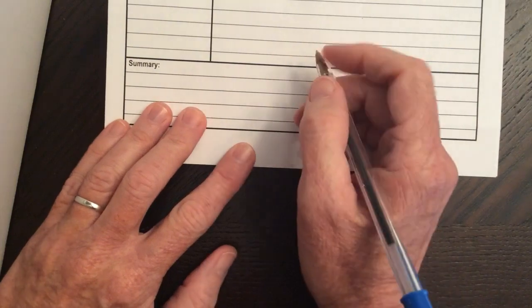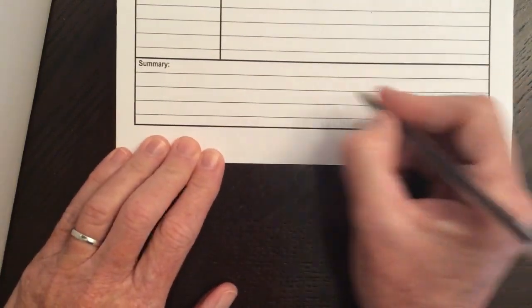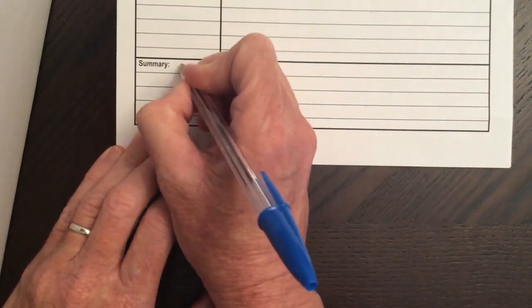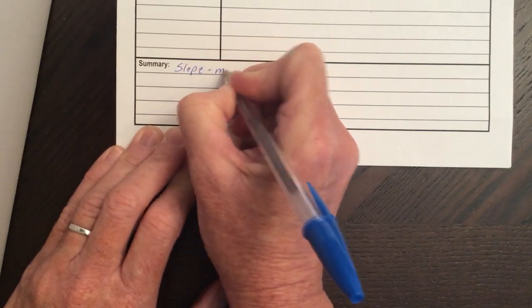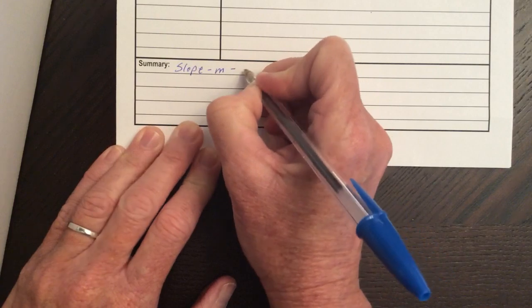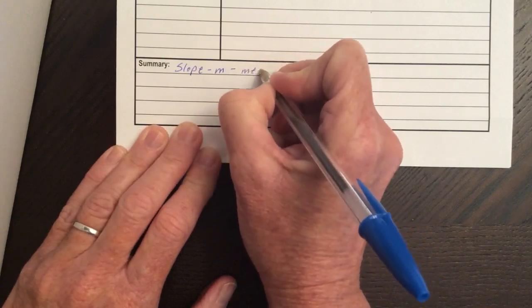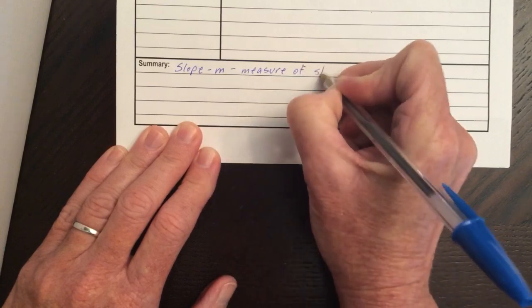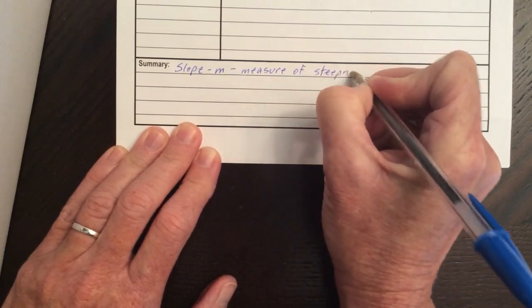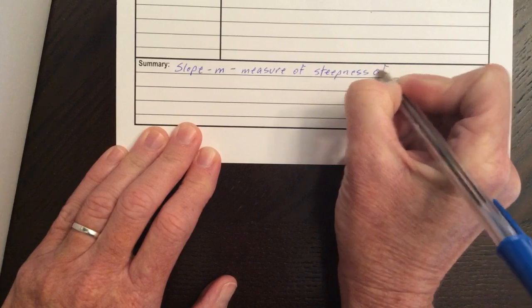Before we get into that, I want to go down here and instead of doing a summary, I want to talk about slope for a minute. Slope, which can be referred to as M, is the measure of steepness of a line.